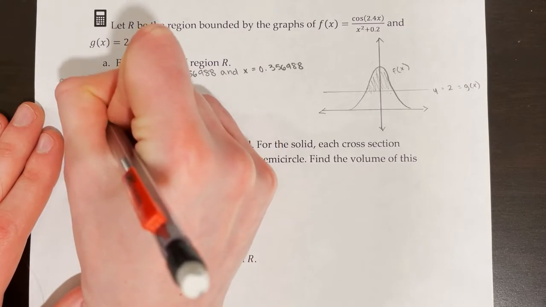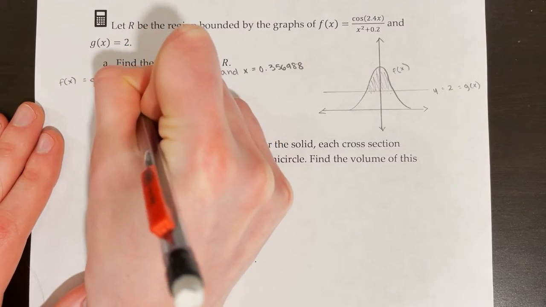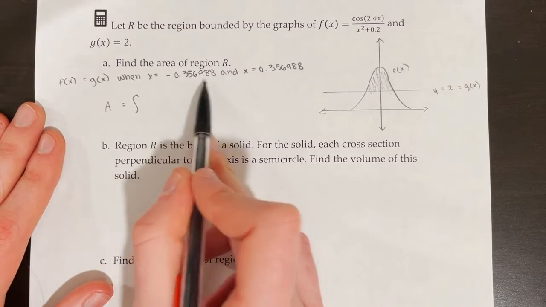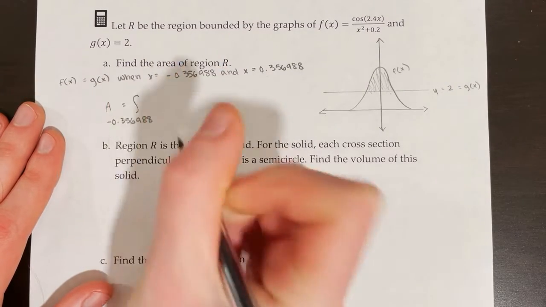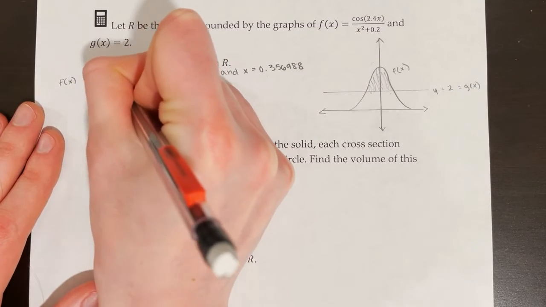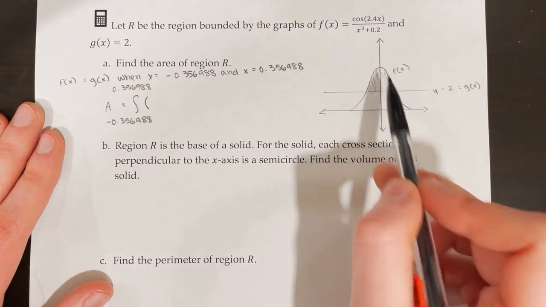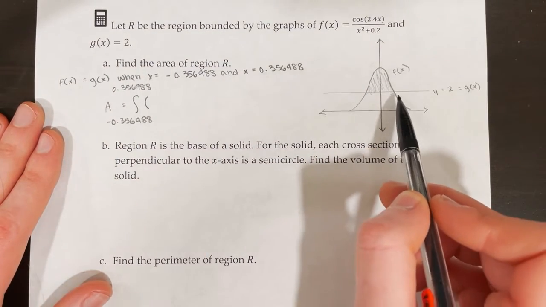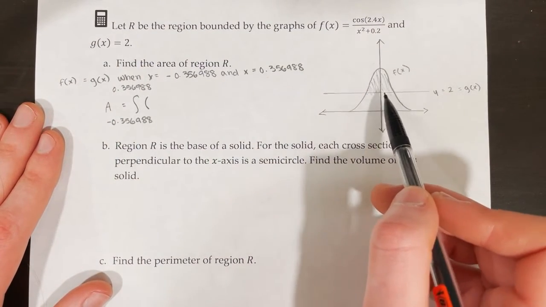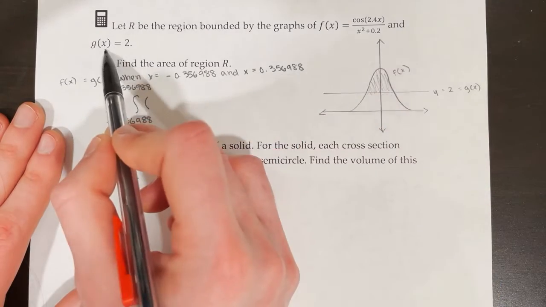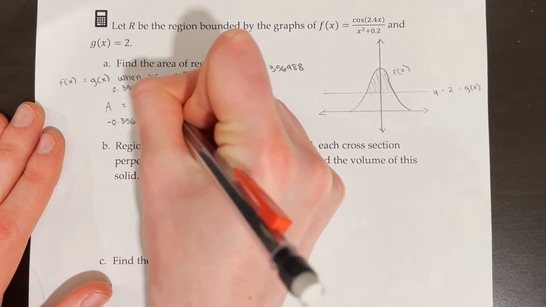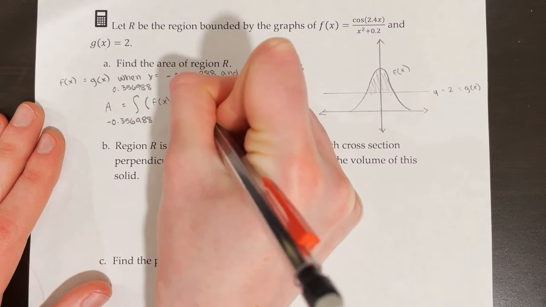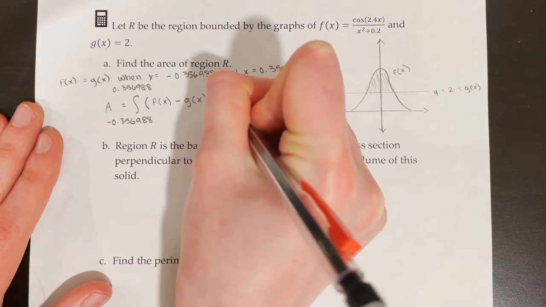Now I can set up my integral for area. So the area of region R, I'm going to say A is equal to the integral from this low x value to the high x value. And hang on to all of your decimals here. Do not cut it off until the end. And then we're going to have to do the top curve minus the bottom curve. Now, when they have predefined these functions for you, all you need to say is f of x minus g of x. F of x is my top curve, g of x is my bottom curve. And then when you plug it into the calculator, of course, you would need to use the actual function. So then we have our dx at the end.